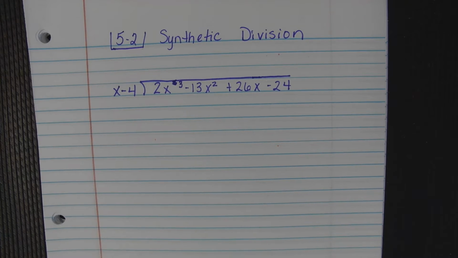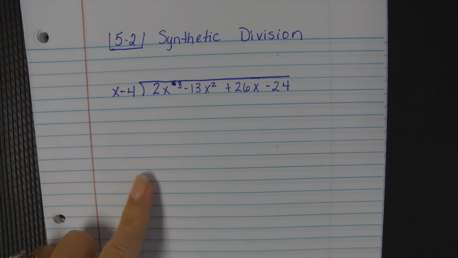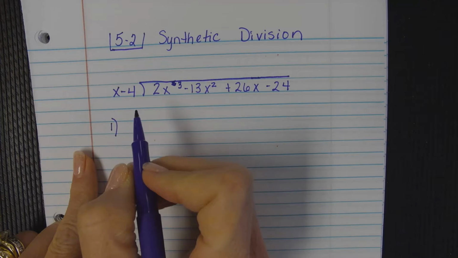Looking inside here, what are the coefficients, starting with this one? Coefficients. 2. Okay. Next thing you want to look at is, are all the variable exponents accounted for? Meaning, look at your x cubed, is there one skipped? So x to the third, x squared, x, they're all accounted for. Remember what I showed you yesterday with the 0? Okay, so first step using synthetic division.